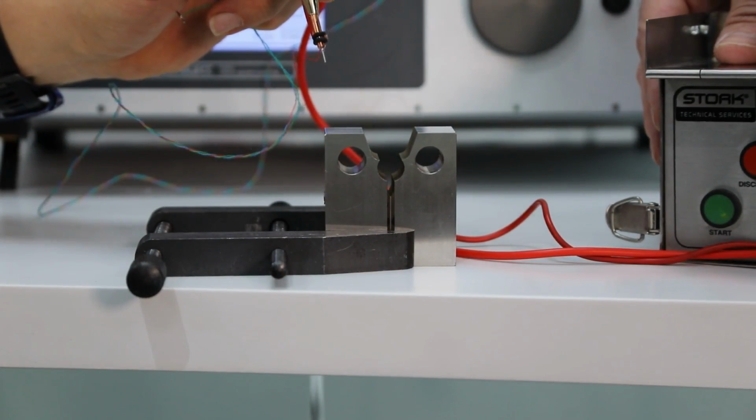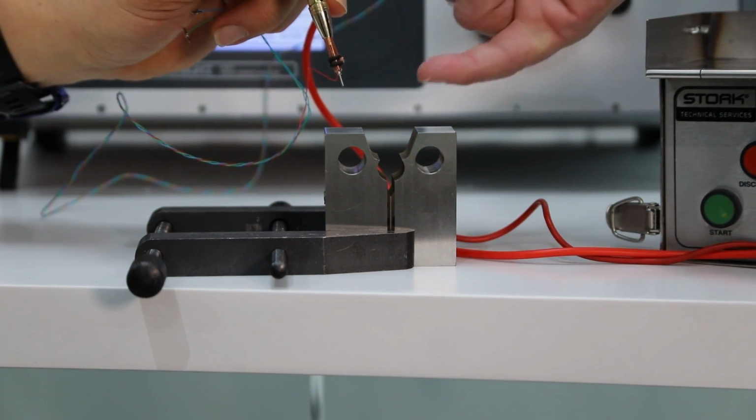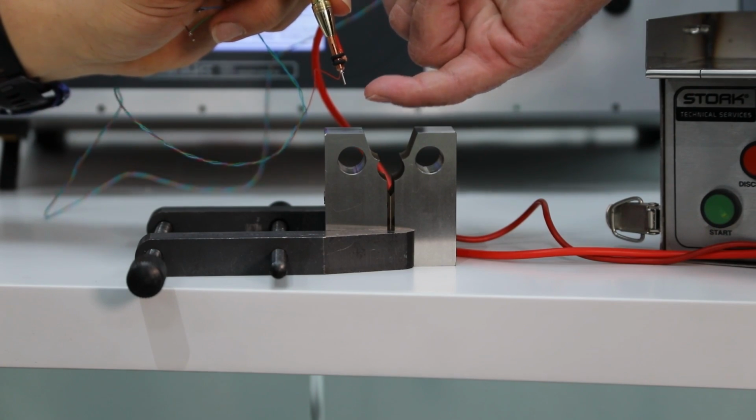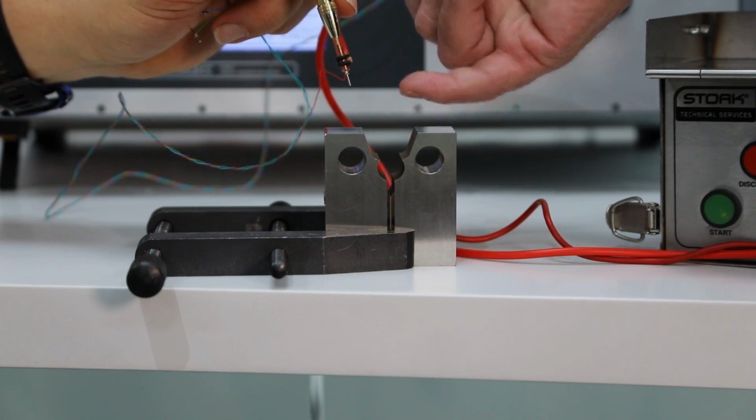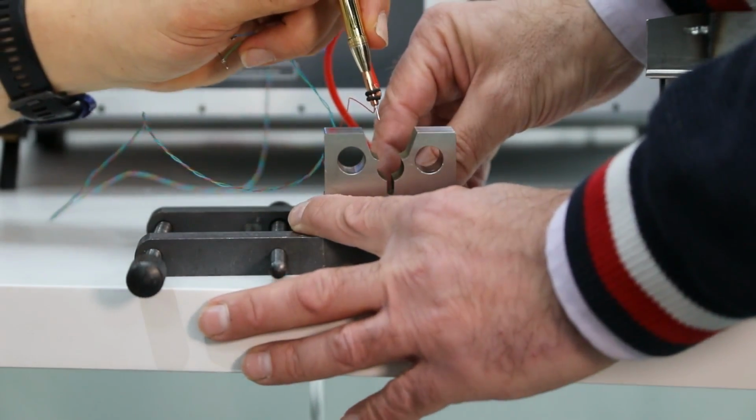We're doing a test here where we're kind of setting up the specimen. We mentioned a number of ways of connecting to it. This is the best way. It's spot welding, as long as you can ensure that you don't damage your specimen in the process and initiate a crack where you don't want one.